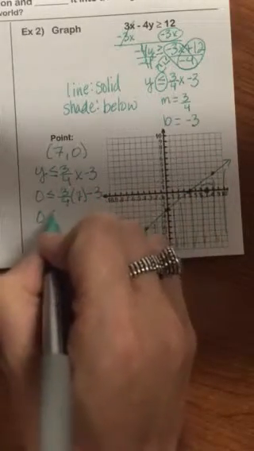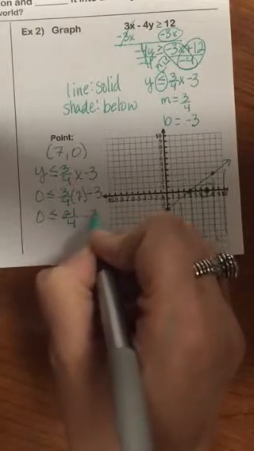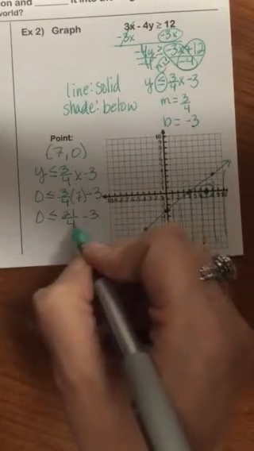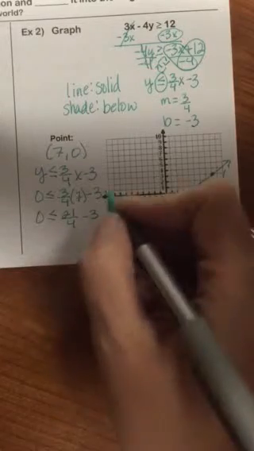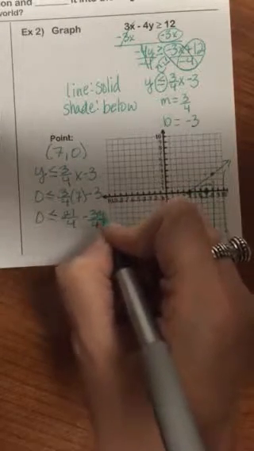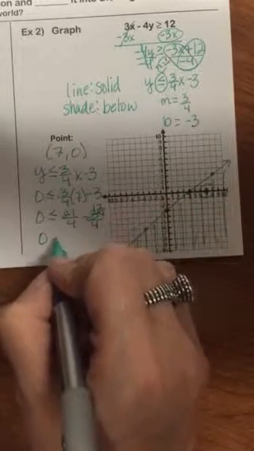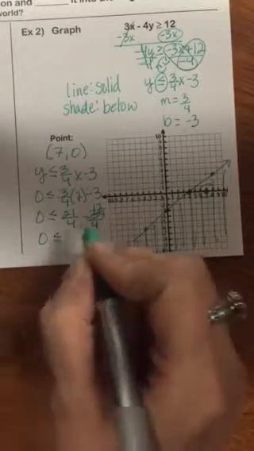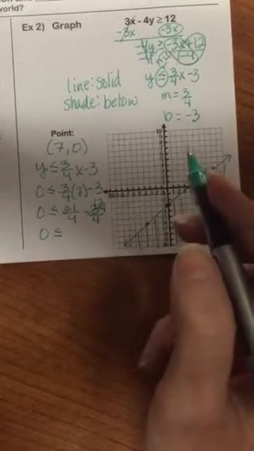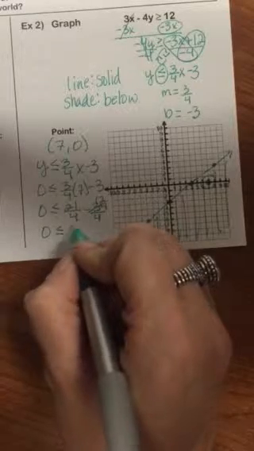So we end up with 0 is less than or equal to 21/4 minus 3. We have to make a common denominator here. The common denominator will be 4, so if I make this a 4, I have to multiply this by 4 and make that a 12. So 0 is less than or equal to 9/4. Is that right? 9, 10, 11.